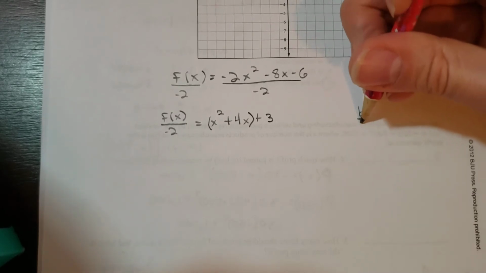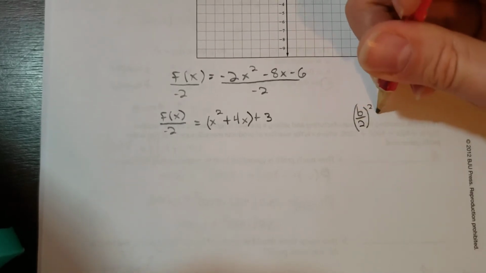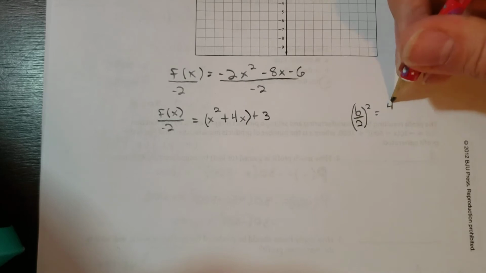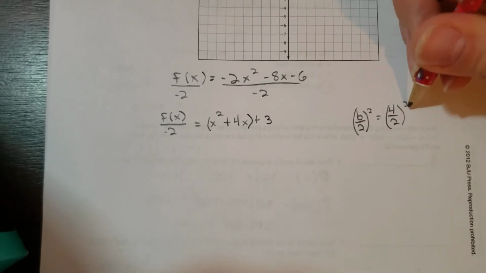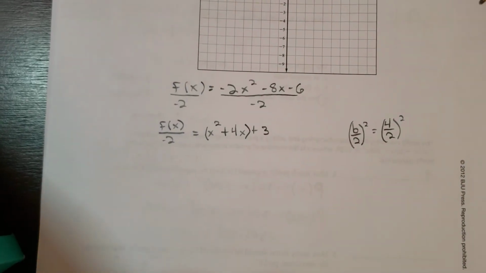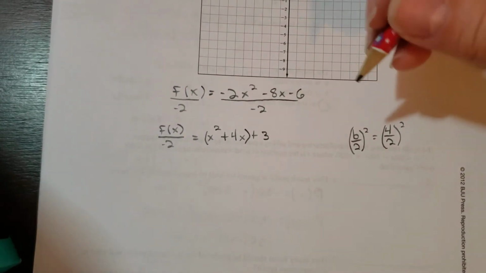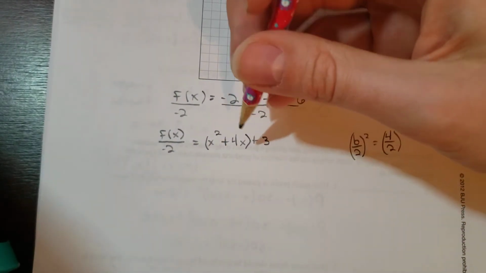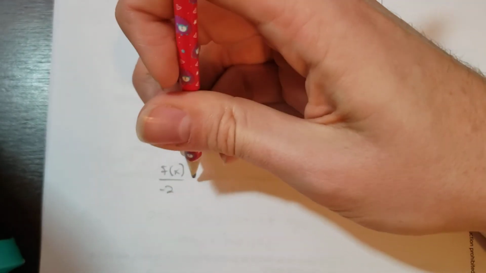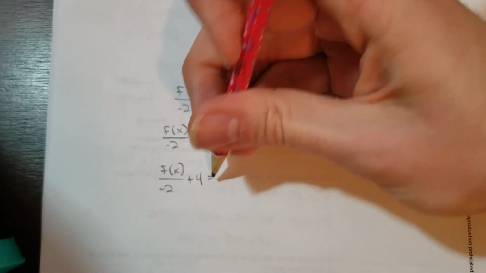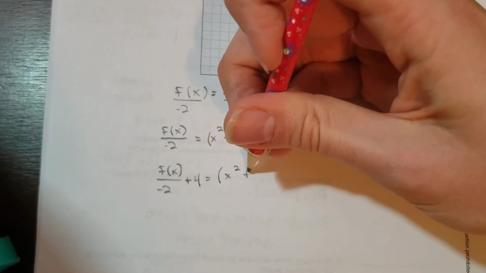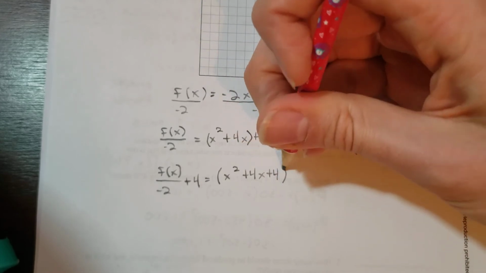My b over 2 squared equals 4 over 2 squared, which is, of course, 4. Rather 4, duh. So I'm going to add that over here. So f of x over negative 2 plus 4 equals x squared plus 4x plus 4 plus 3.